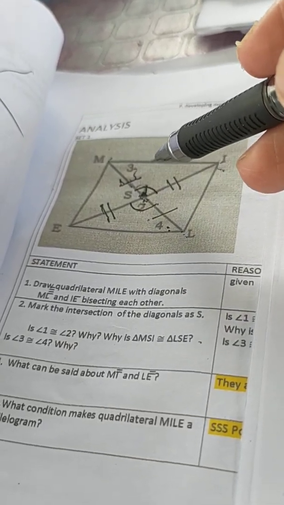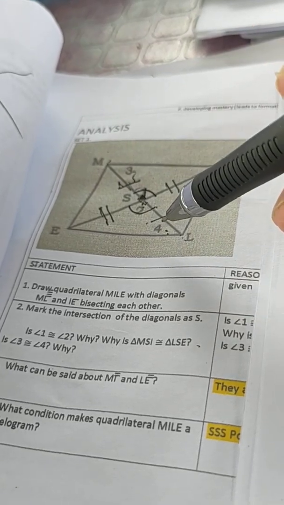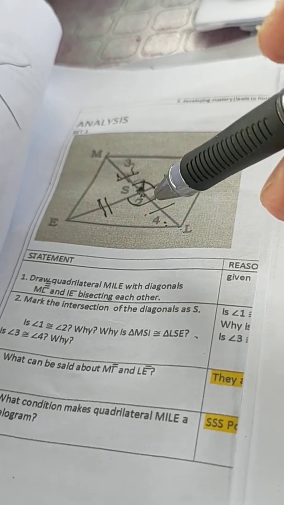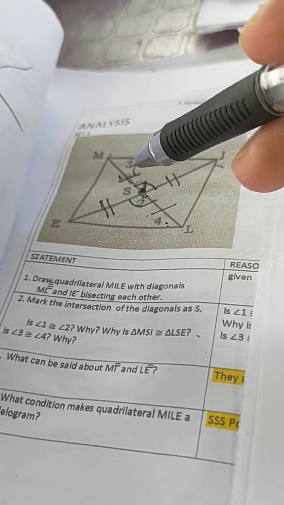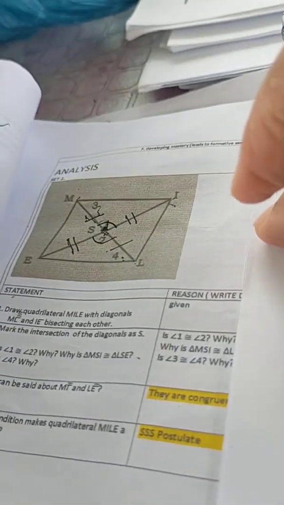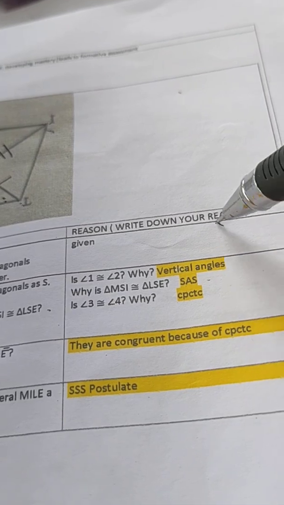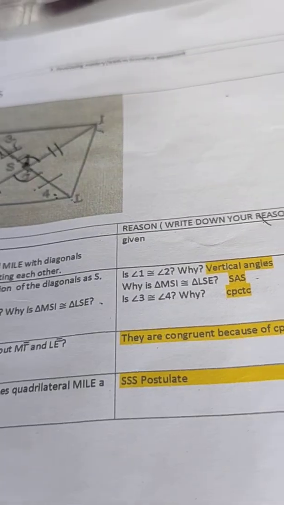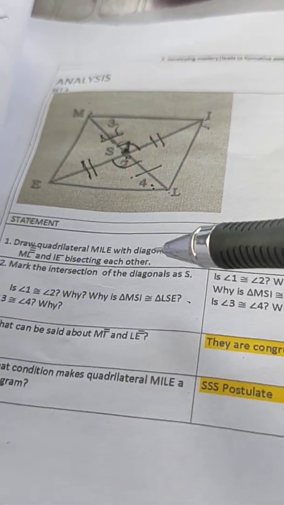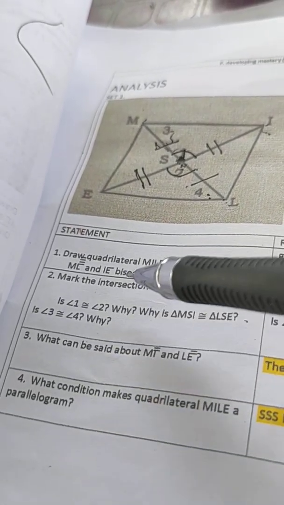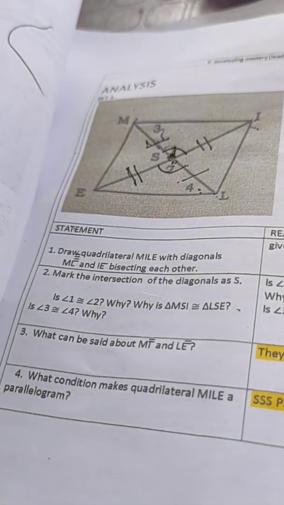So it is safe to say that angle 3 is congruent to angle 4, because corresponding parts of congruent triangles are congruent. That's CPCTC, corresponding parts of congruent triangles are congruent. So that's the postulate that makes these two angles congruent.